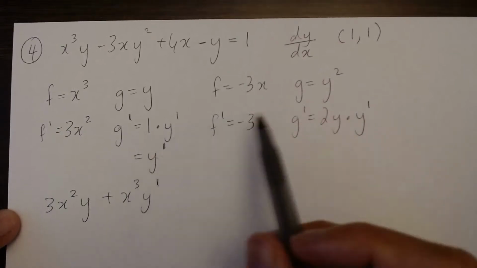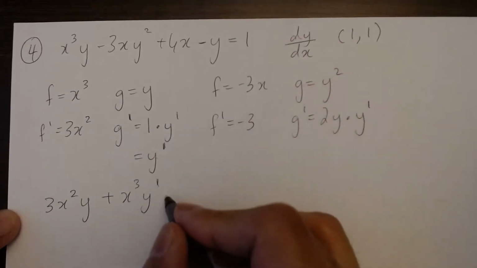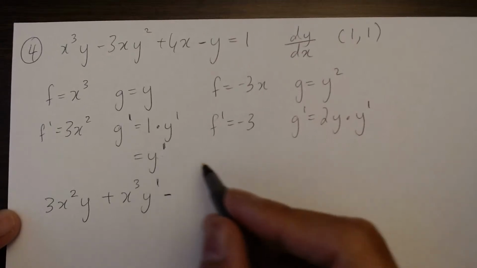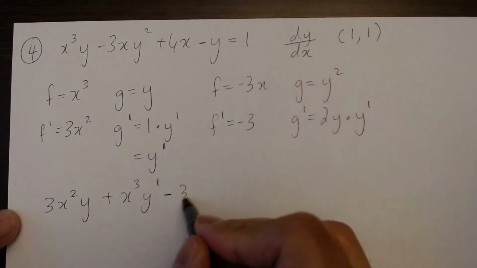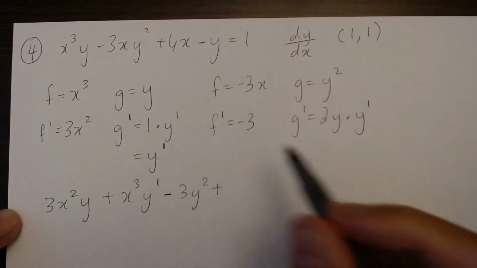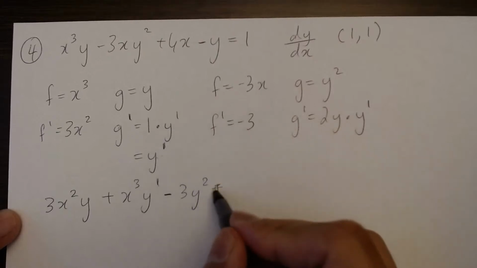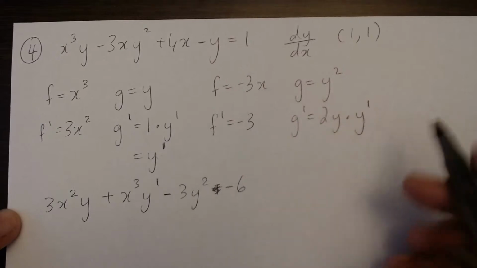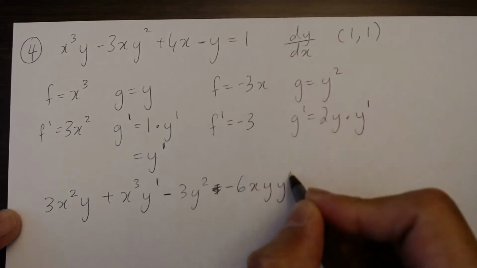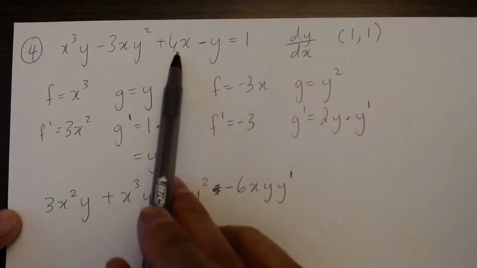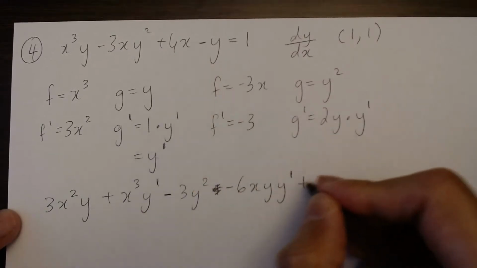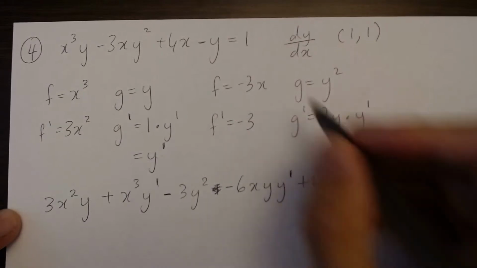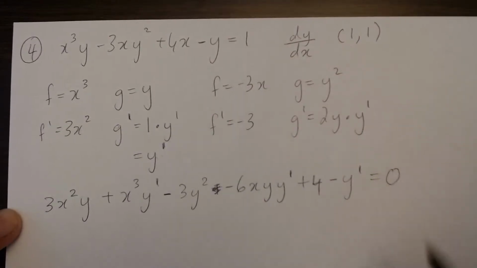So I'll continue here, f prime times g, negative 3y squared, plus g prime times f, oh, that's a negative, so 2 times negative 3 is negative 6, and I have x y prime. Derivation of 4x is just 4, and derivation of negative y is just negative y prime, and derivation of 1 is just 0.